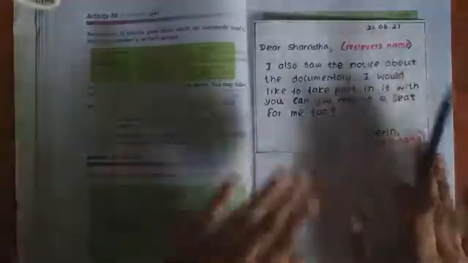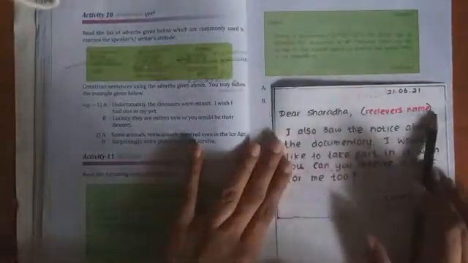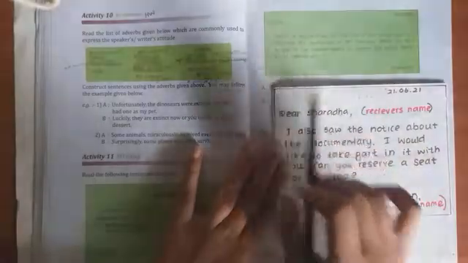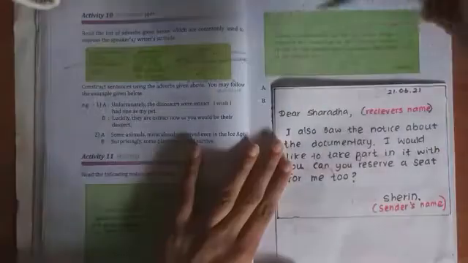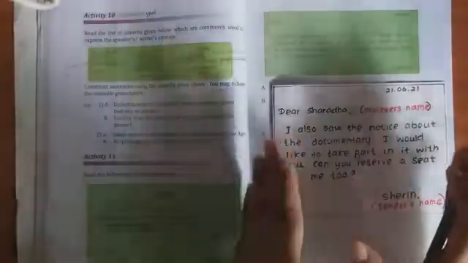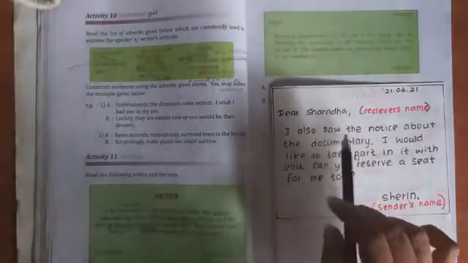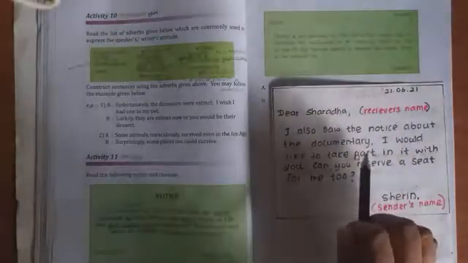Here, this is the format of a note. I have written the date. Now we are going to write it to Sharada. So you have to write Dear Sharada, or you can just write the name. That is the receiver's name. At the end, you have to write the sender's name. Who is sending it? Now it is Shireen. So this is my note. You have to write your own note. I also saw the notice about the documentary.